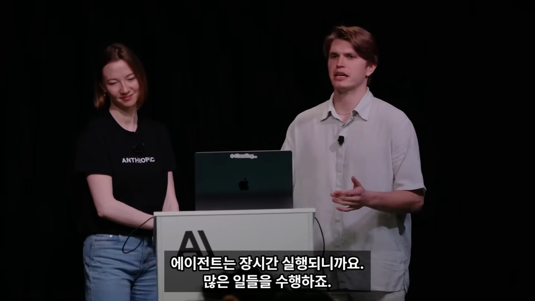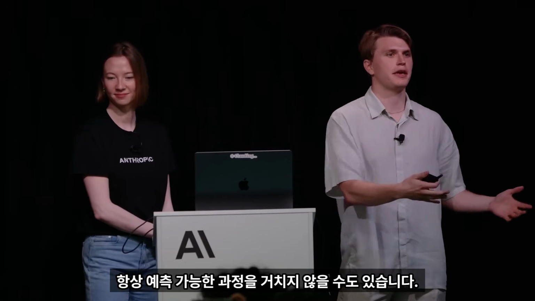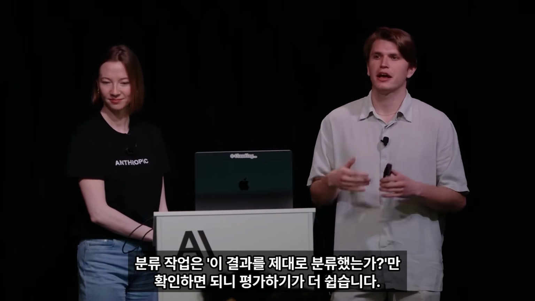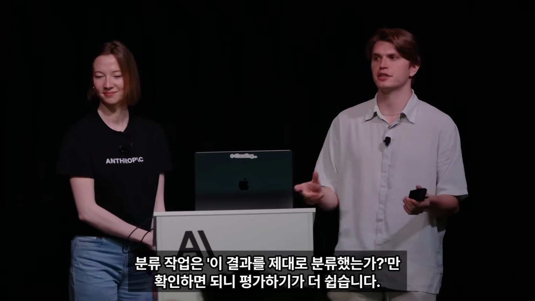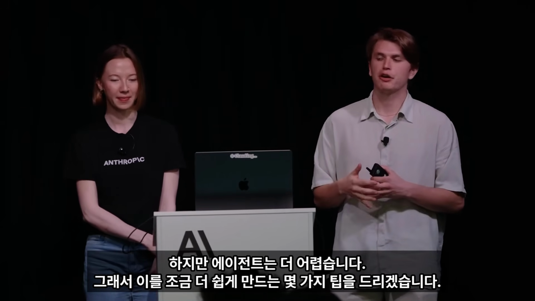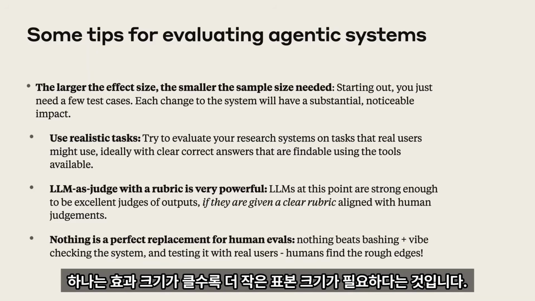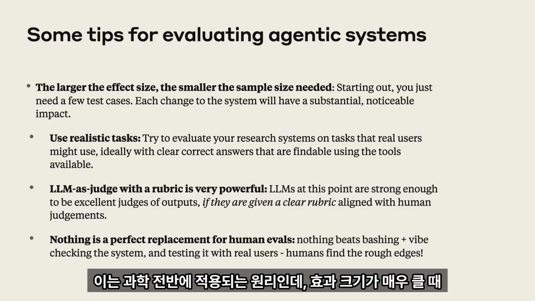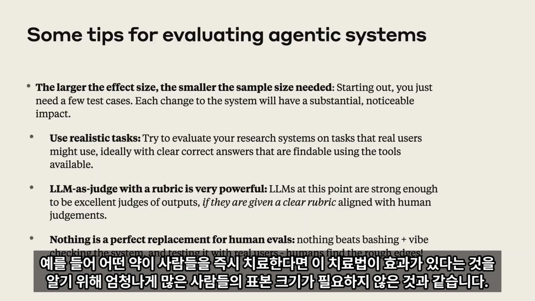Agents are long running. They do a bunch of things. They may not always have a predictable process. Classification is easier to eval because you can just check, did it classify this output correctly? But agents are harder. So a few tips to make this a bit easier. One is that the larger the effect size, the smaller the sample size you need. This is a principle from science in general, where if an effect size is very large, for example, if a medication will cure people immediately, you don't need a large sample size of a ton of people to know that this treatment is having an effect.